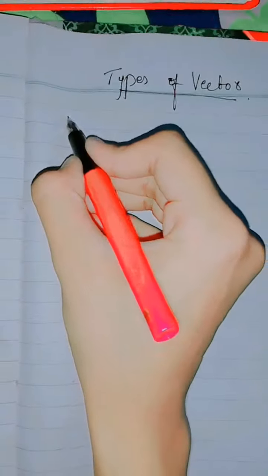Today I am going to discuss the types of vector. There are 10 types of vector like equal vector, negative vector, parallel vector, anti-parallel vector and many more. Let us discuss the first one, that is equal vector.